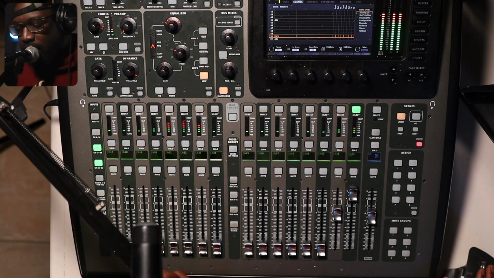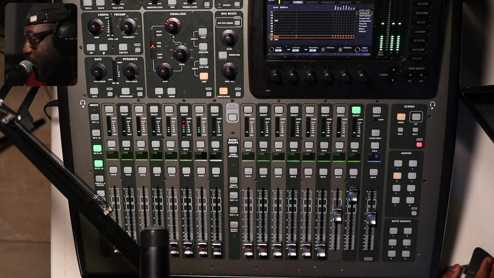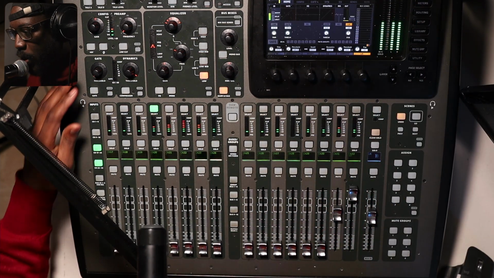Looking right now, I can see 21 through 23. I think those are my crowd mics. Those are way too hot. So I'm going to go and drop those down.